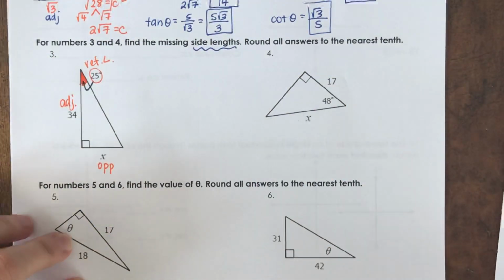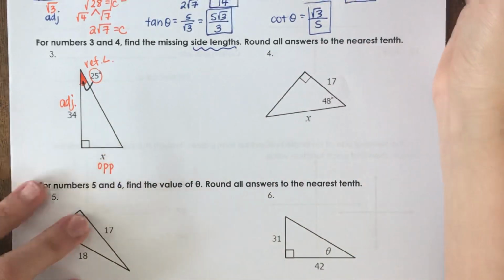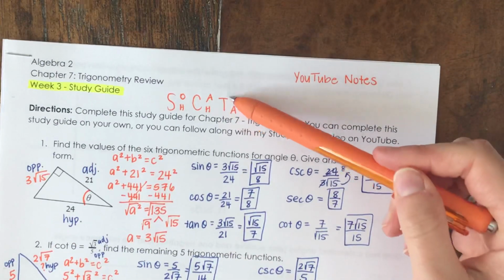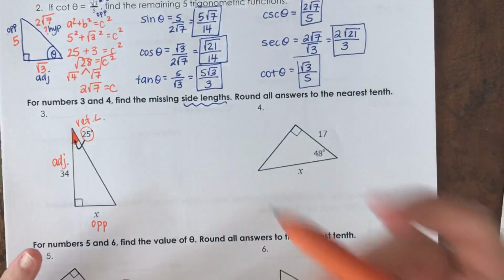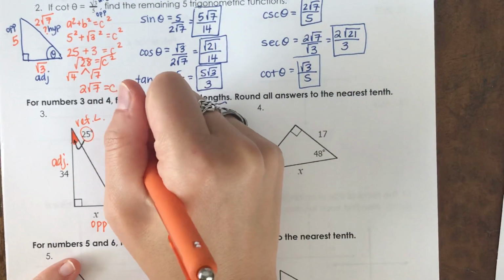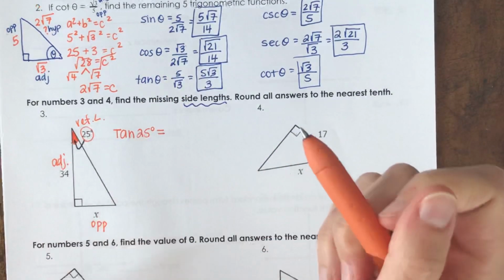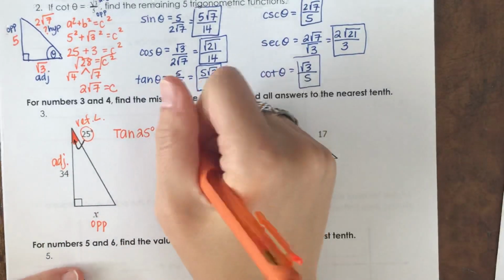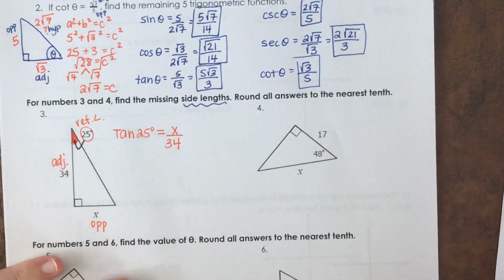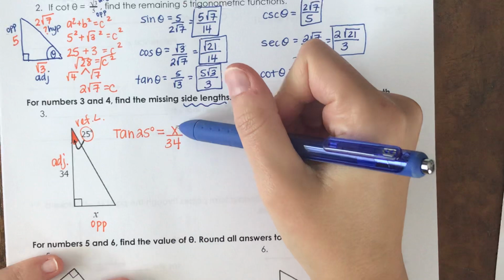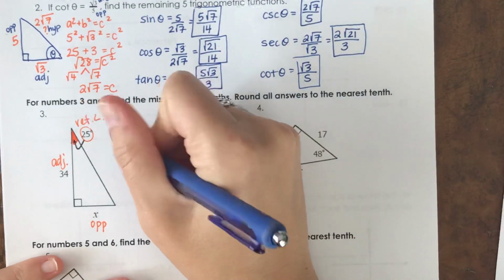And then I say to myself, okay, which one uses adjacent and opposite? Well, that would be tangent. It uses the adjacent and opposite. So I'm going to say the tangent of 25 degrees equals opposite over adjacent. So x over 34. Now, I want to get the x by itself. So I'm going to get rid of the 34. I'm going to multiply both sides by 34.